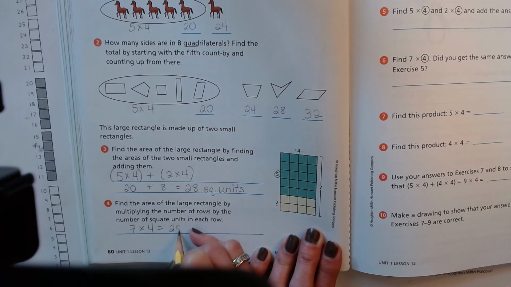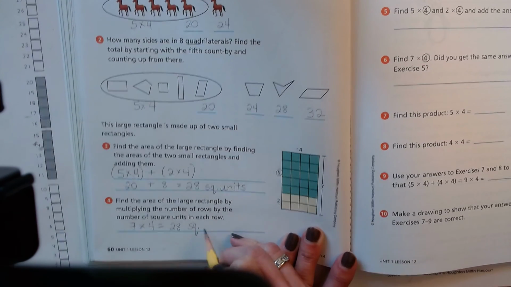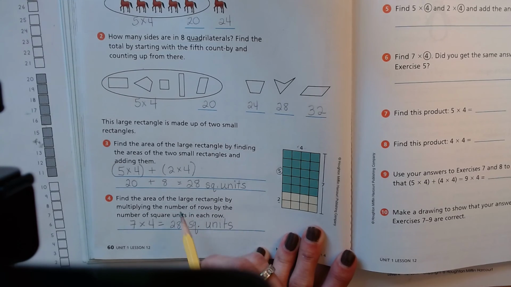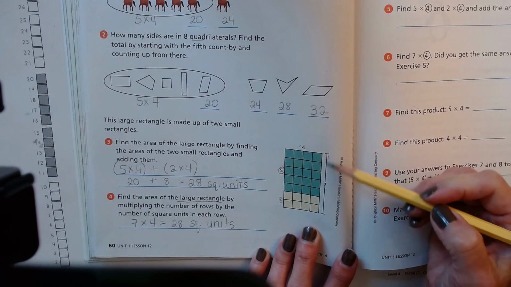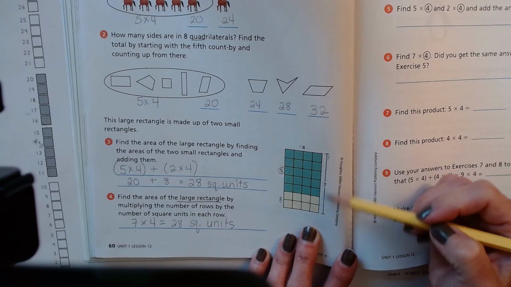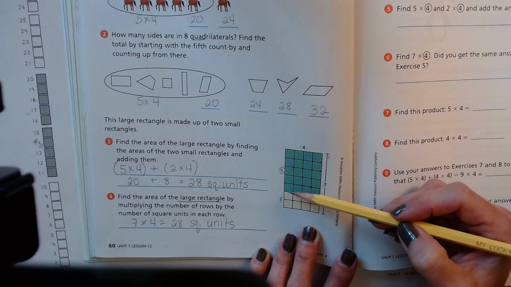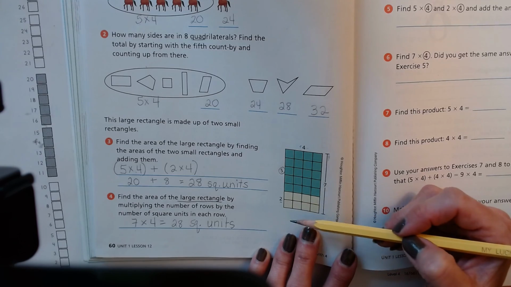I have 28 square, remember that's my abbreviation, square units for my large rectangle. It's 7 rows with 4 in each row. That shows me over here. But I broke that 7 into 2 parts that I know. I always know my groups of 5 and then whatever's left over.